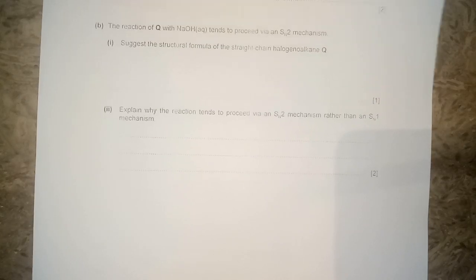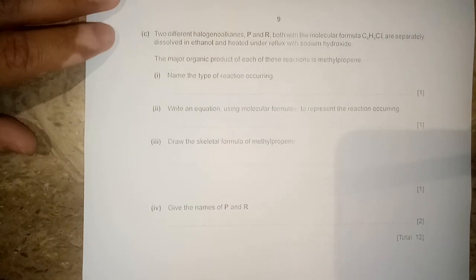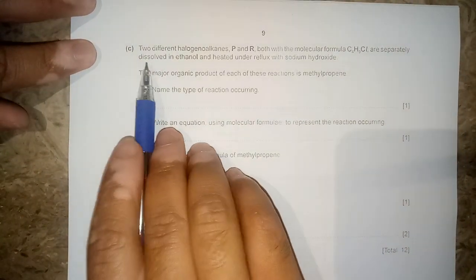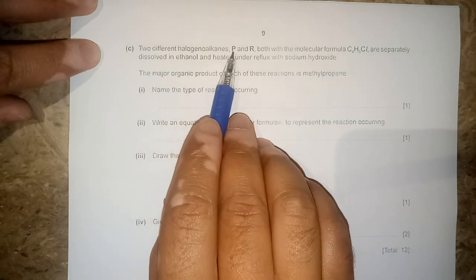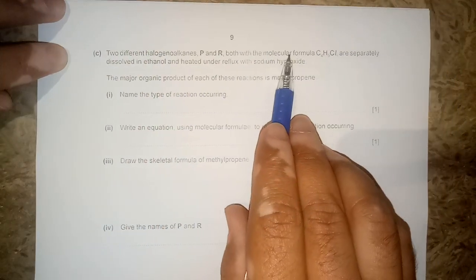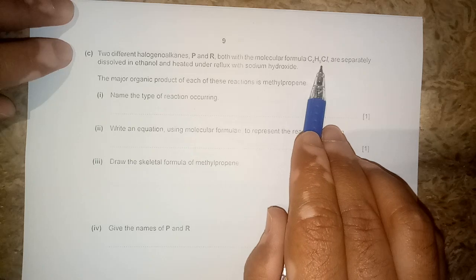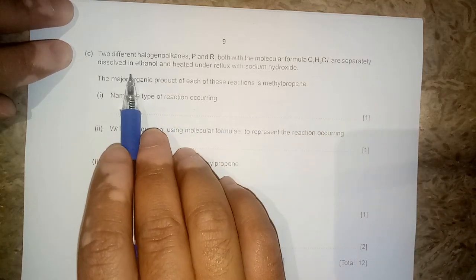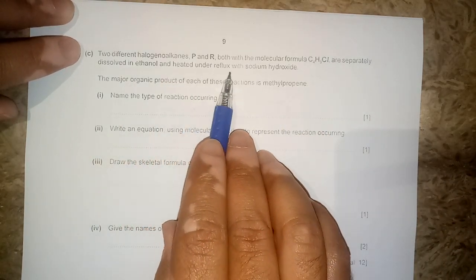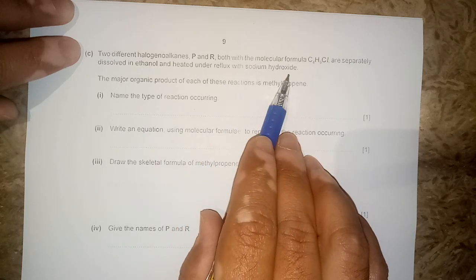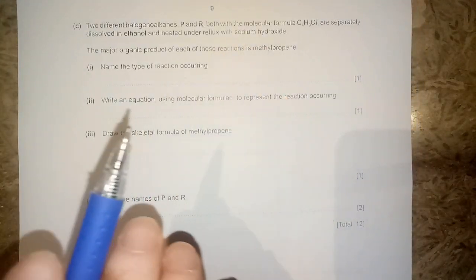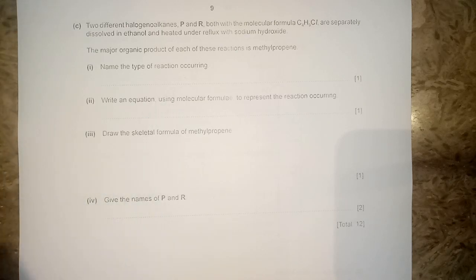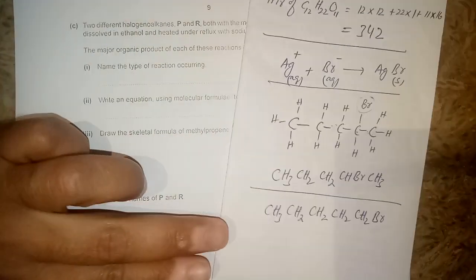Okay, so proceeding to page 9, same question 4, part C. Two different halogenoalkanes P and R, both with the molecular formula C4H9Cl, are separately dissolved in ethanol and heated under reflux with sodium hydroxide. So it is clearly indicating the elimination reaction.